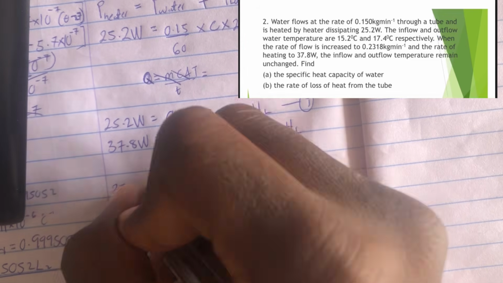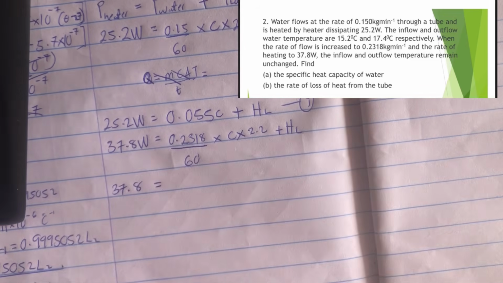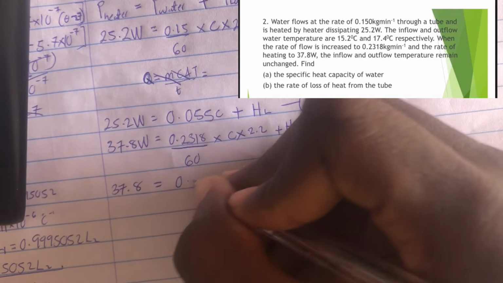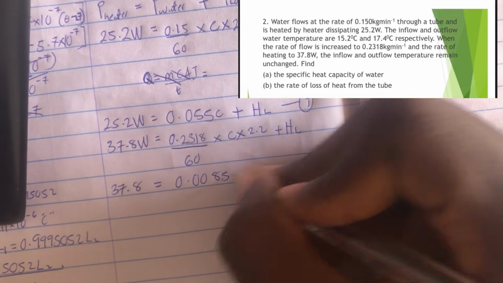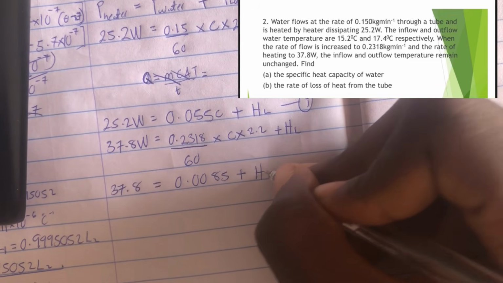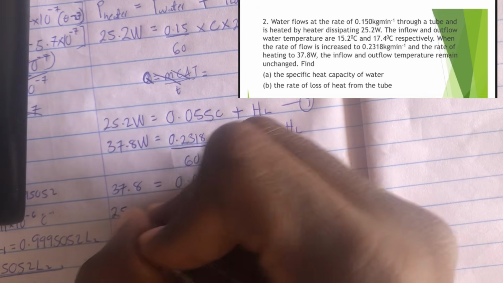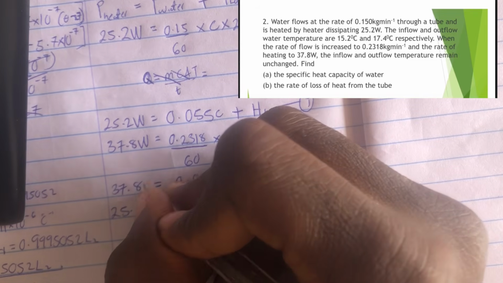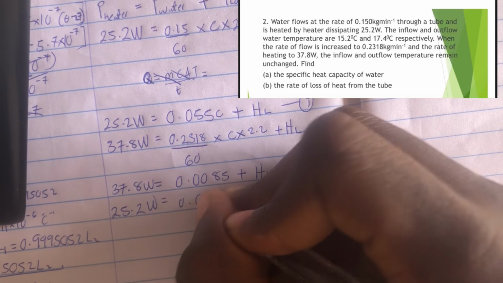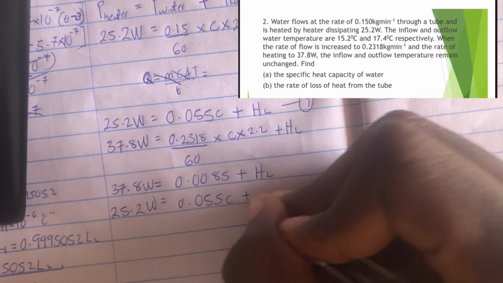That's 37.8 equal to 0.2318 times 2.2 divided by 60. That will be 0.0085 C plus heat loss. So let's bring down equation 1: 25.2 watts equal to 0.0055 C plus heat loss.